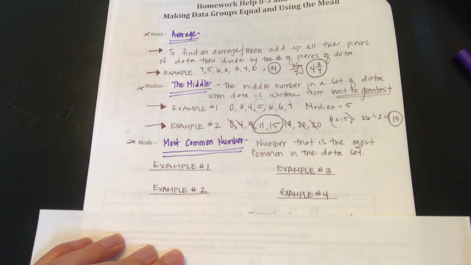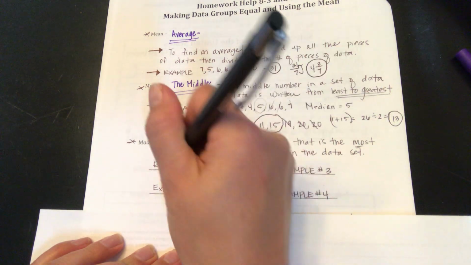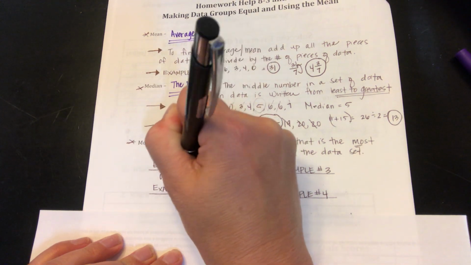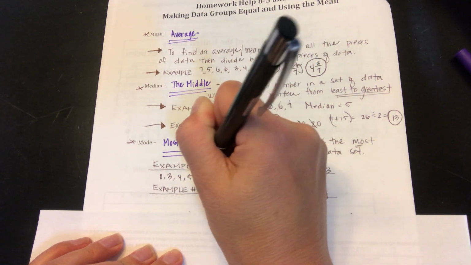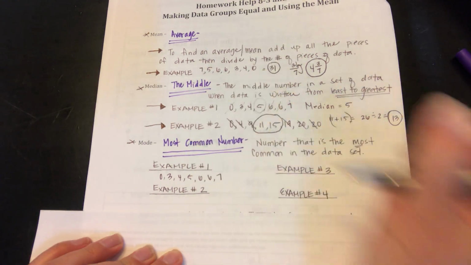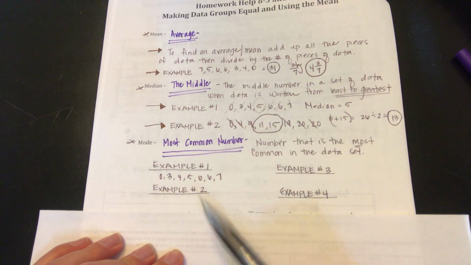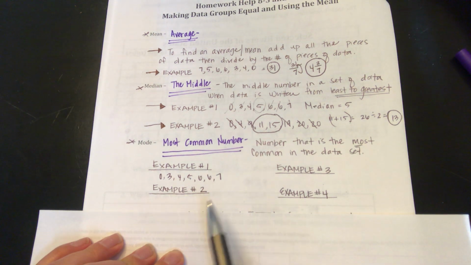So here is example 1. We've got 0, 3, 4, 5, 6, 6, and 7. So looking at that data set, which one of those numbers is the most common?